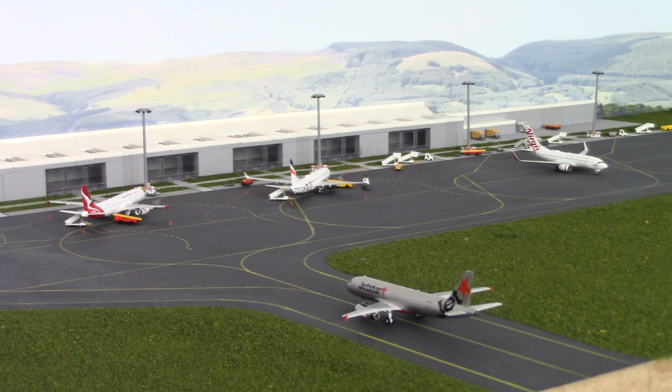So in theory, the QantasLink E190 for instance should have departed. Probably the Virgin Australia would have departed before the Jetstar came in as well, but for the purpose of the video, just to make it more interesting, I thought I'd condense them down a little bit and include them all. And yeah, we'll be rotating, update wise.